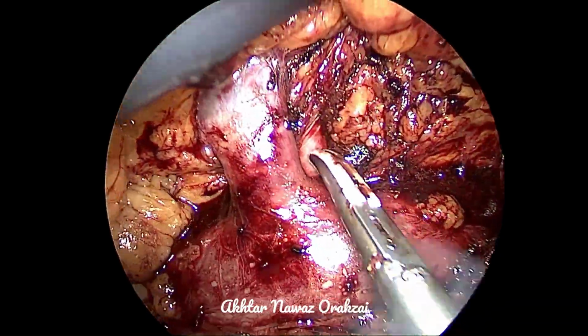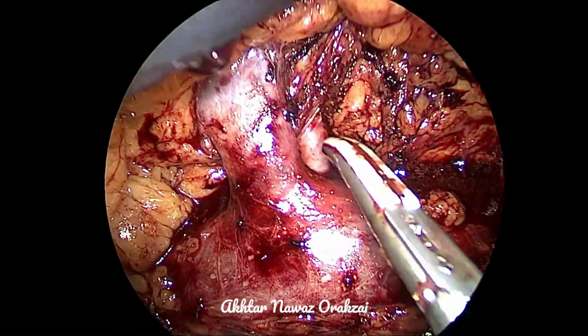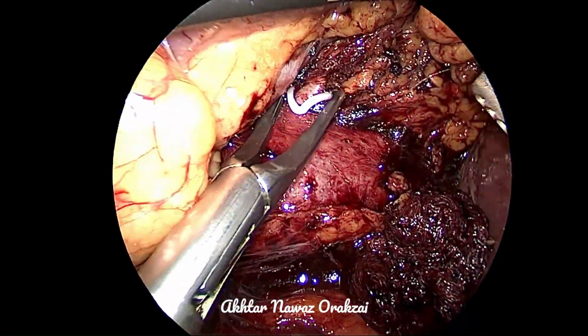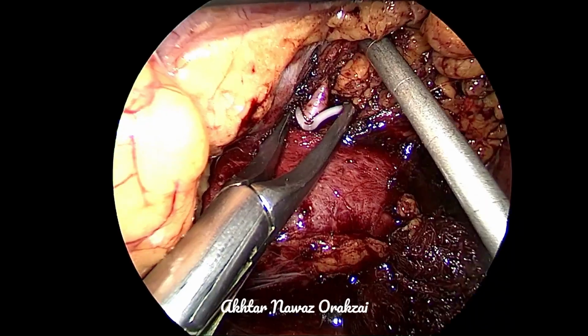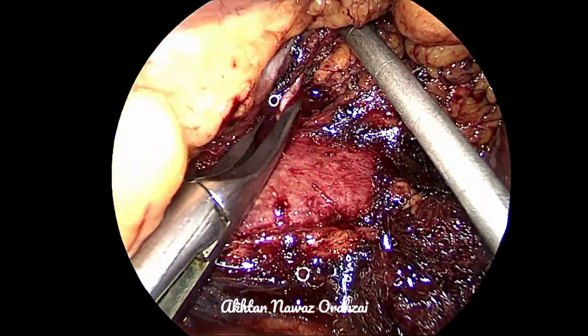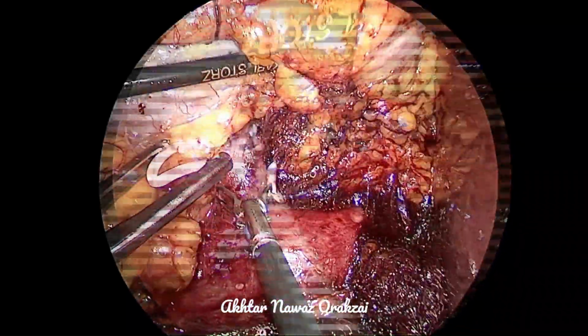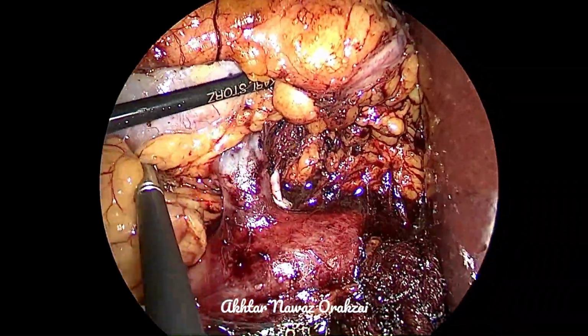So dissection of the artery is completed nicely. It's a big artery, so once we are able to clip it, the vein is going to be collapsing, as expected. You can see that the pressure in the vein is minimal now.